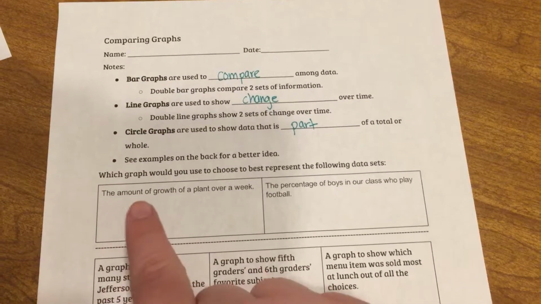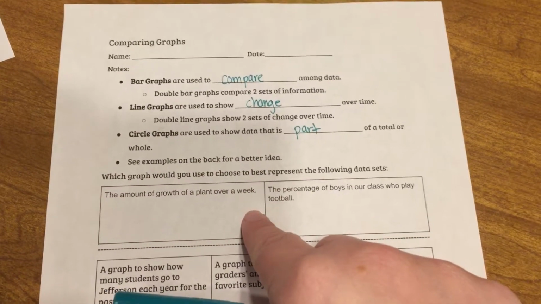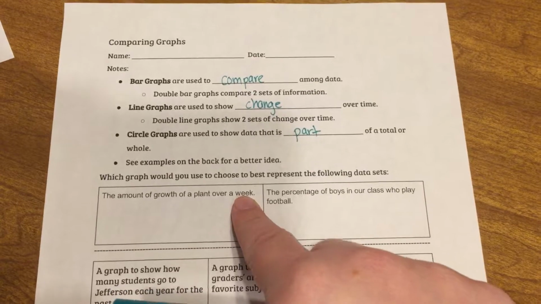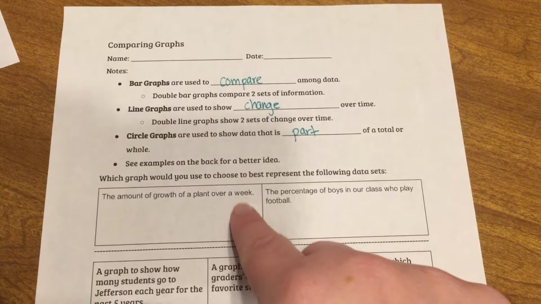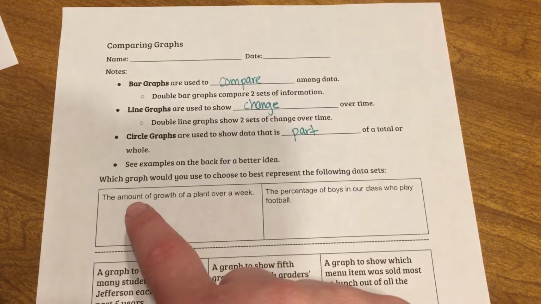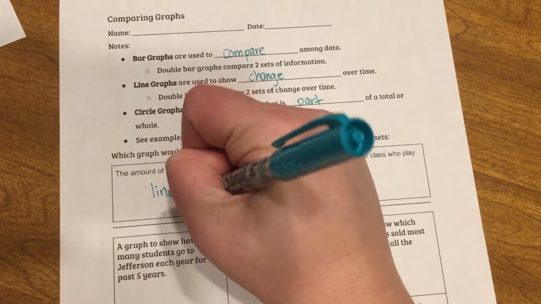All right, so the first one said the amount of growth of a plant over a week. Over a week should have been a red light. That should have been flashing in your head going, I know exactly what that's going to be. It's going to be a line graph because I'm showing something changing over time. The thing that's changing is how much it's growing. So this one is in fact a line graph.